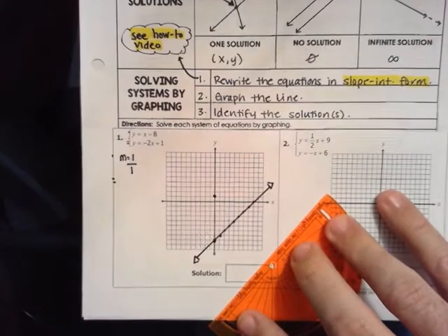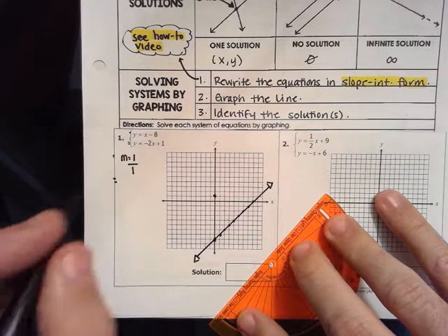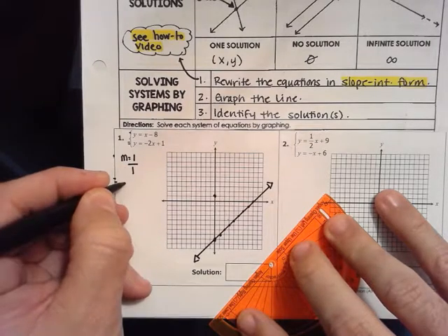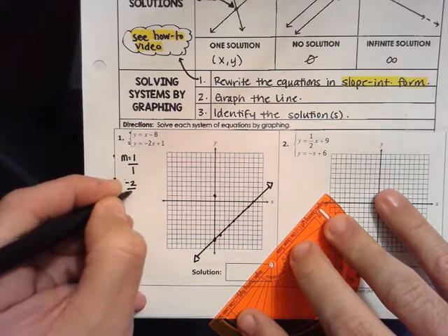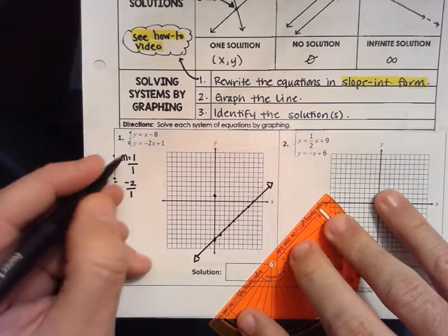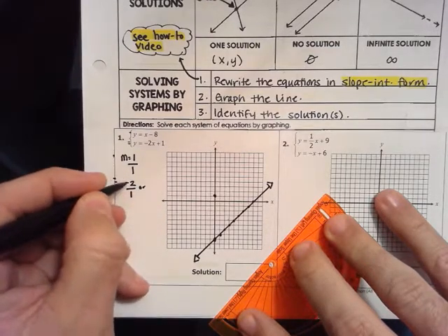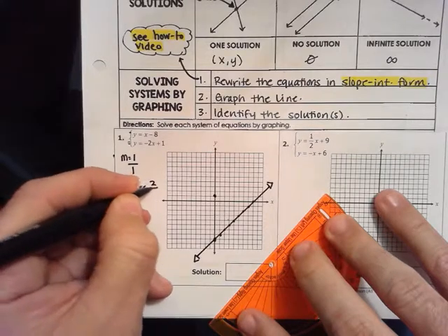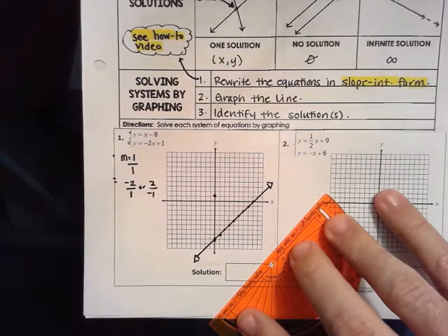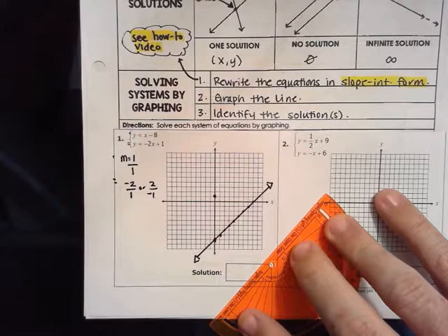It's going to have a slope of negative 2, and it's going to have a run of positive 1. Now that's graphing forwards. I could also change the signs, make this a positive 2, and change the bottom to negative 1. So I can graph backwards and forwards on this one.